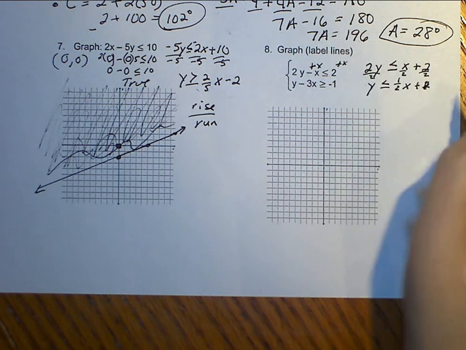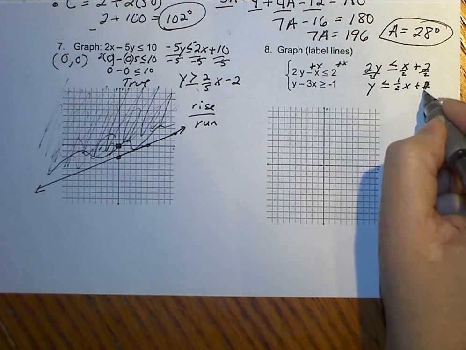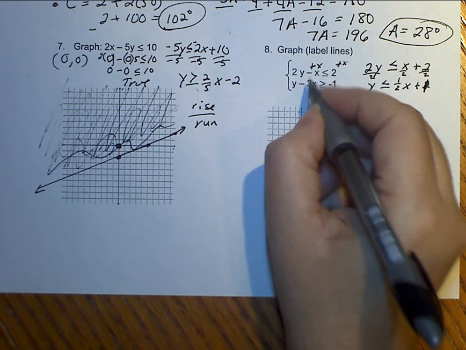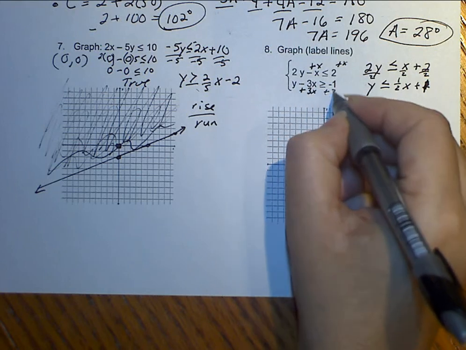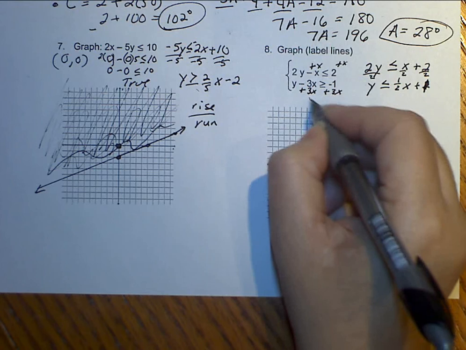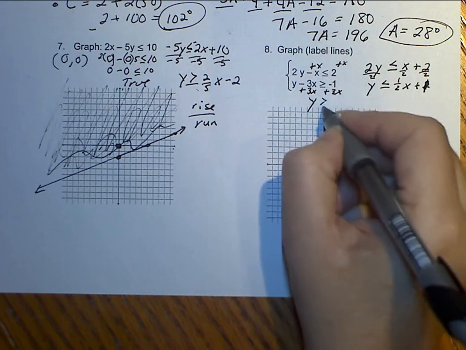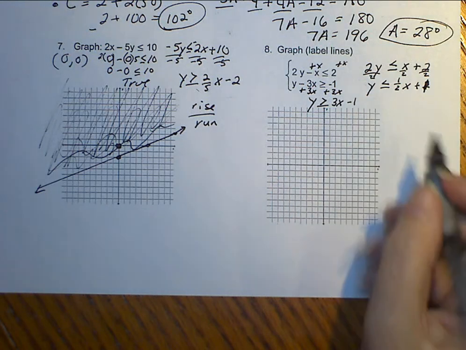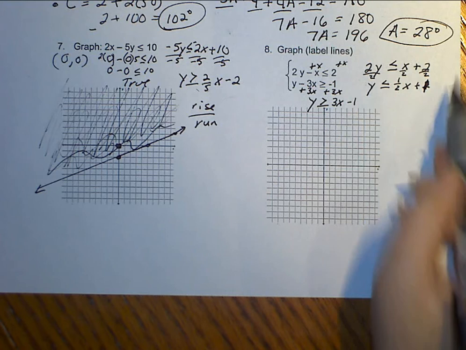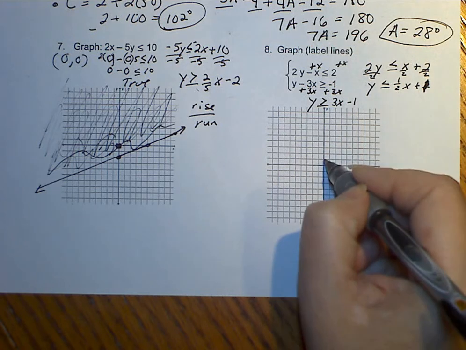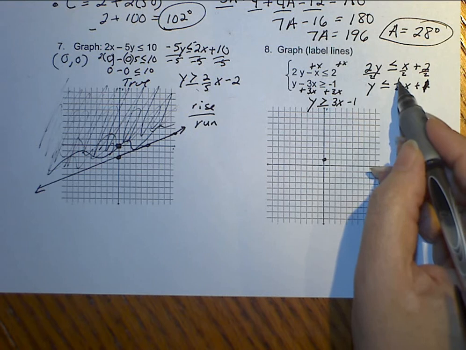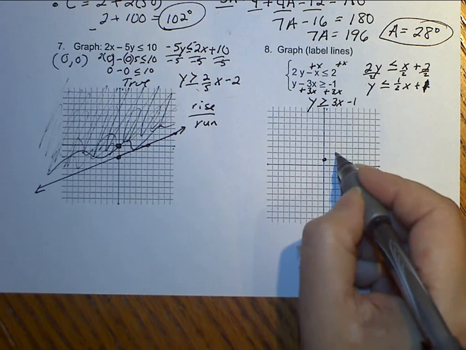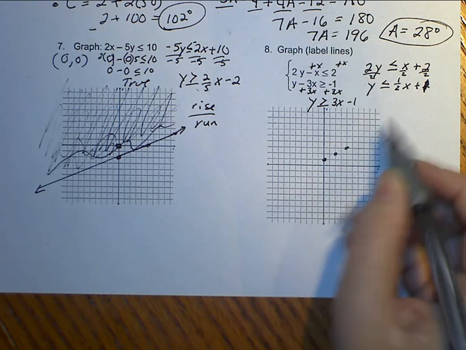Alright, that's a 1. On this one, we want to take this to the other side, so I just have to add 3x to both sides. So that one is y is greater than or equal to 3x minus 1. Alright, so let's do this one first. So I go to my y-intercept is 1. I'm going to put a dot there. Rise over run. So I'm going to go up 1 to the right 2. Up 1 to the right 2. And it's a solid. If it didn't have this equal to, it would be dotted. But this is also a solid.